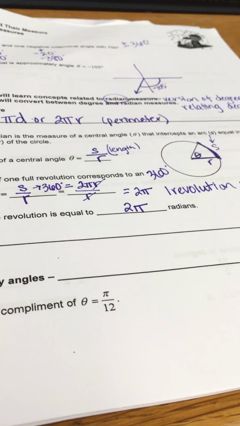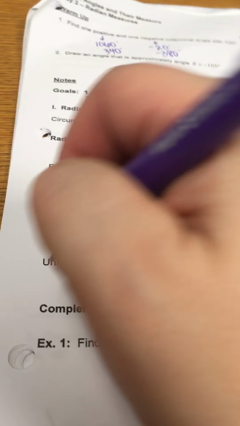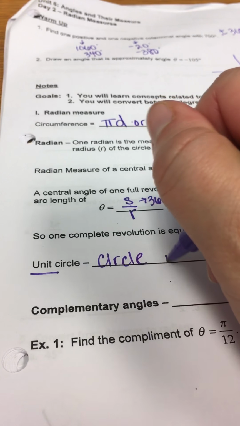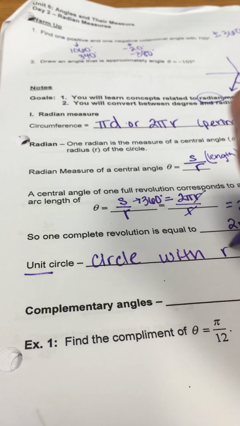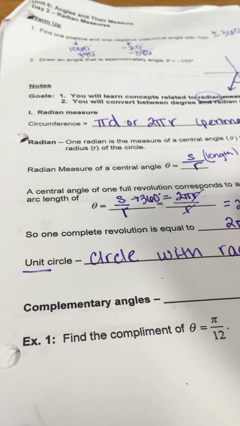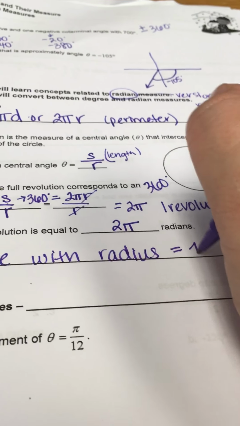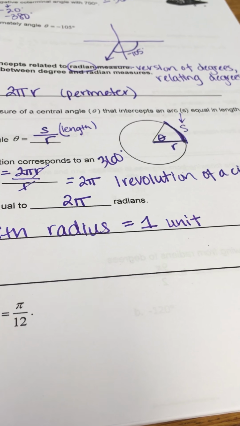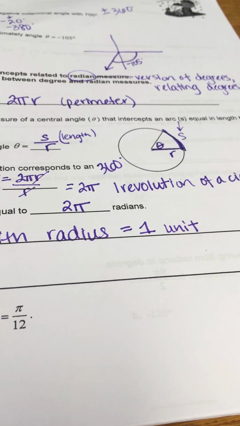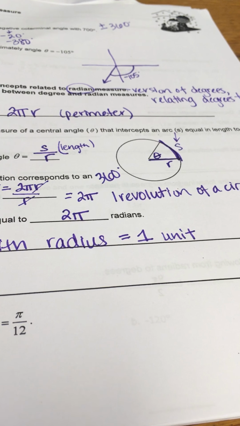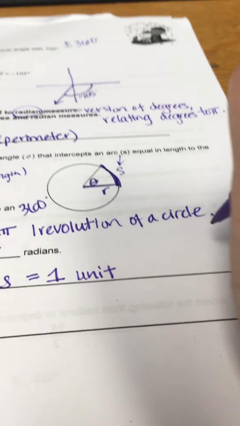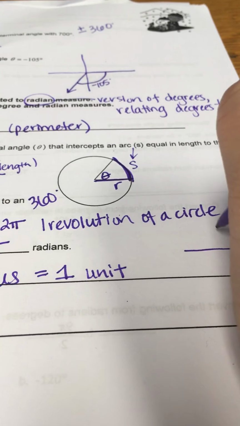Now, we're going to be working a ton in what's called the unit circle. A unit circle is a circle with radius equal to 1 unit. So the unit, centimeters, meters, miles, it doesn't matter, but it's just going to be the value of 1.